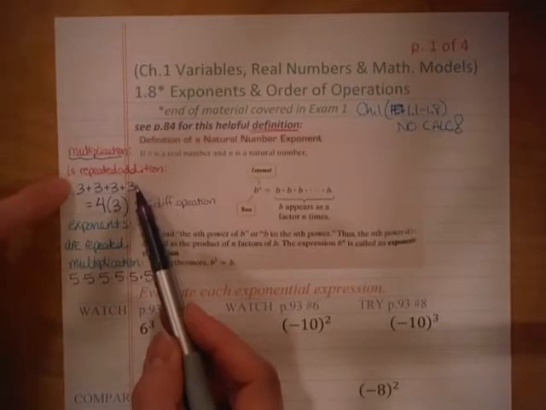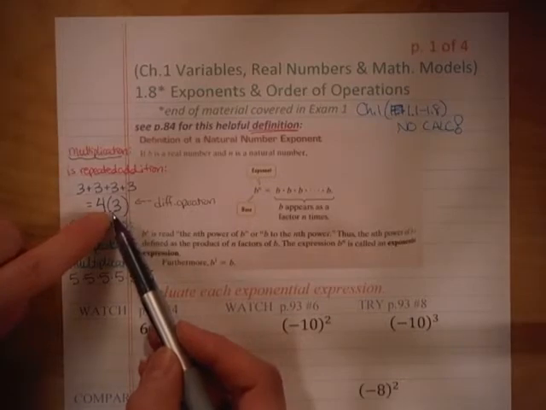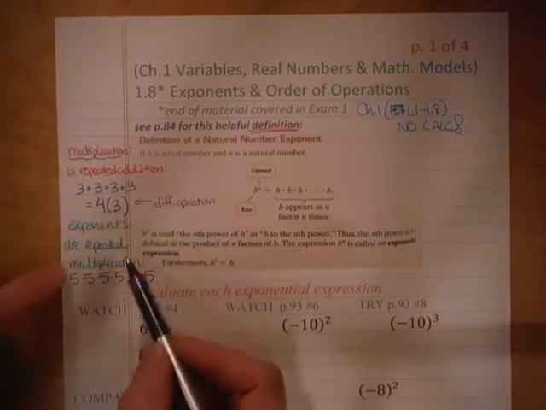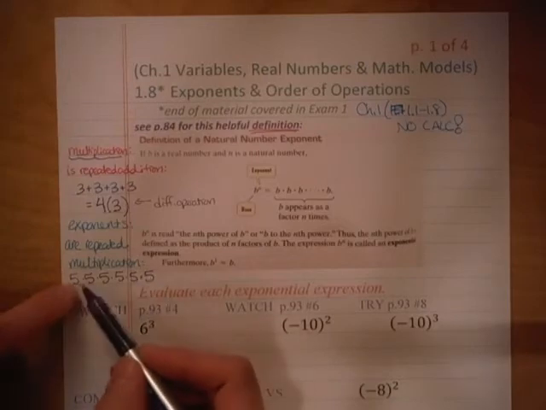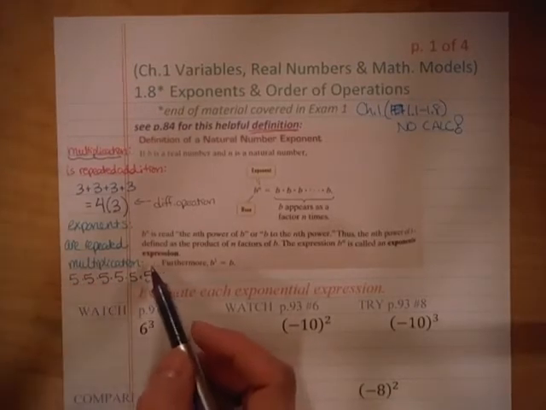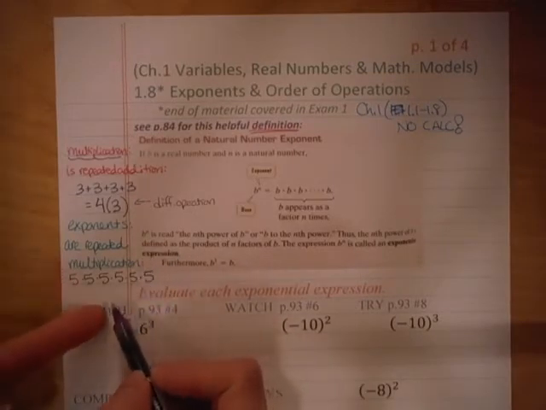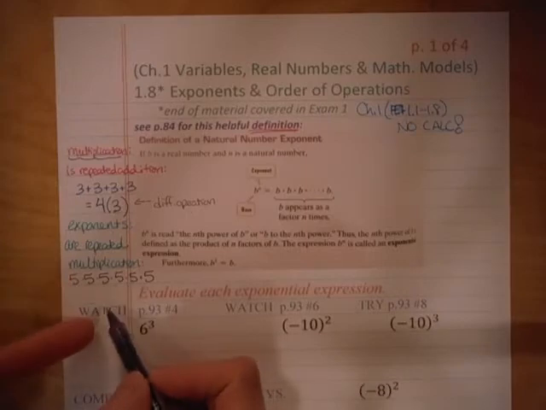And we found a way to write that in a more succinct way. A new operation, multiplication, is repeated addition. Now we have repeated multiplication, and exponents allow us to write that in a simplified, smaller version, with less paper, and we can see at a glance what we're doing with that multiplication.